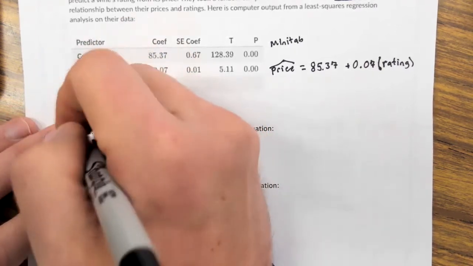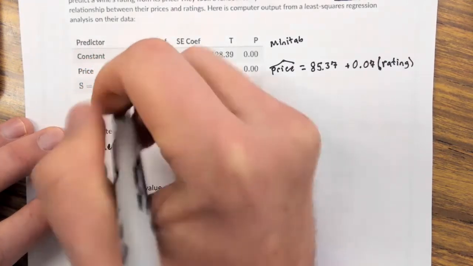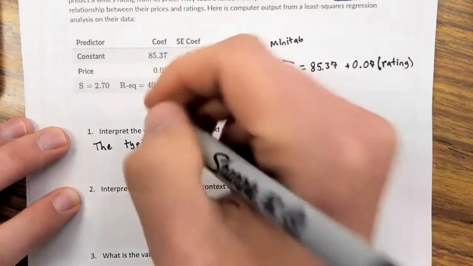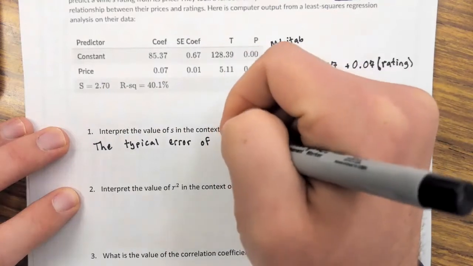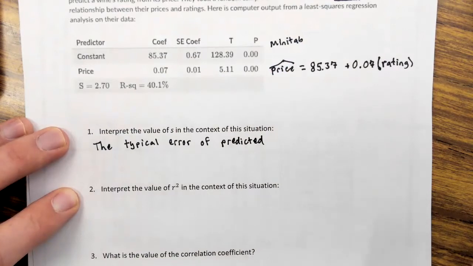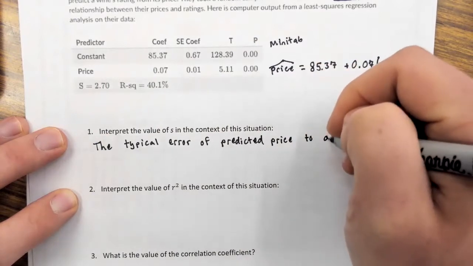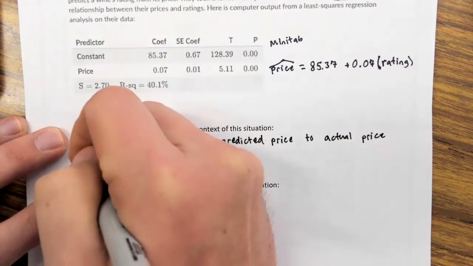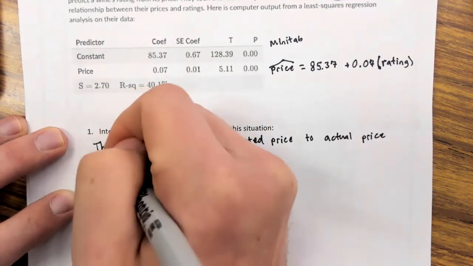So the typical error of predicted price to actual price is 2.70.